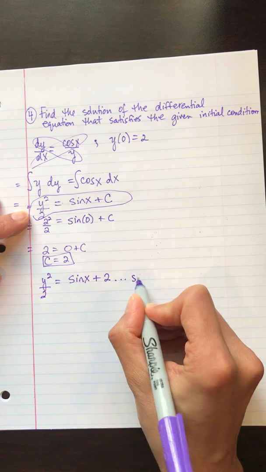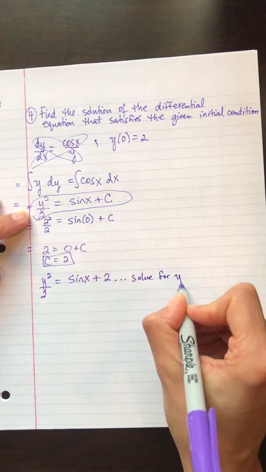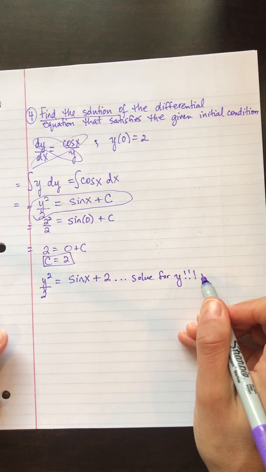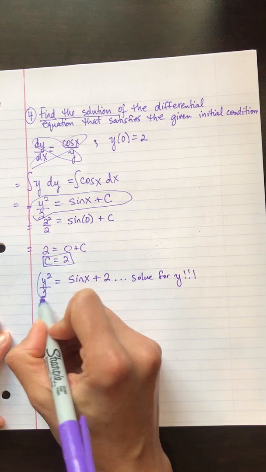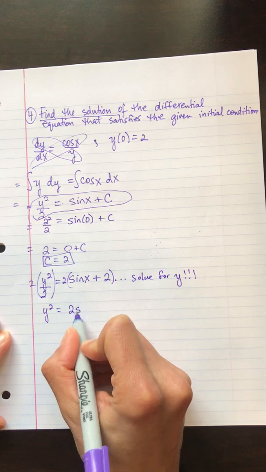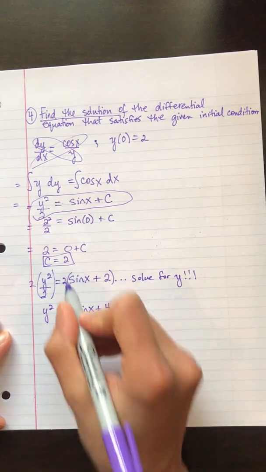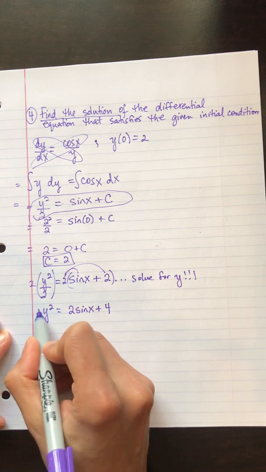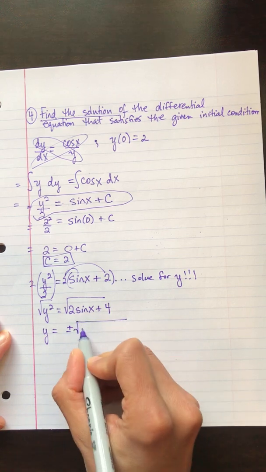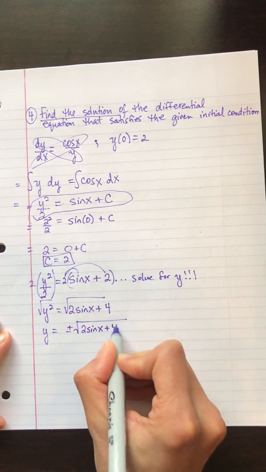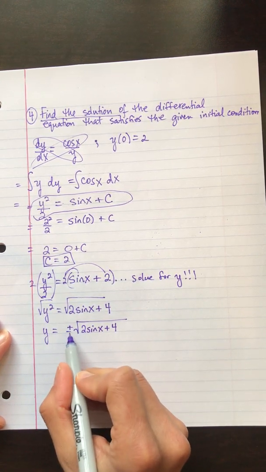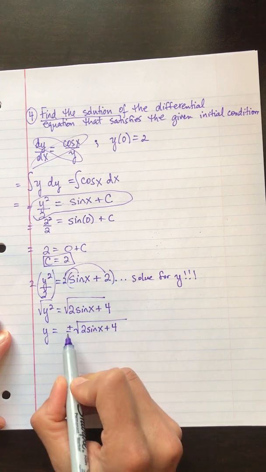But now I have to solve for y, okay? Because it said find the solution. That means y equals. All right, so I think I'll begin by multiplying both sides by 2 and get y squared equals 2 sine x plus 4. I'm just distributing. And then I'm going to square root both sides. And when I square root, I can't forget my plus or minus in front of the rad. And now, here's what I can't do. I can't leave my answer as 2 different answers. This is 2 answers. It's the positive rad and it's the negative rad.